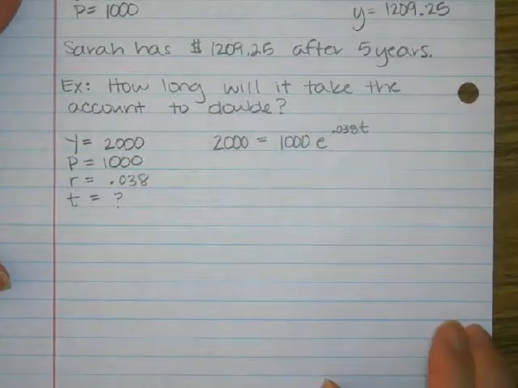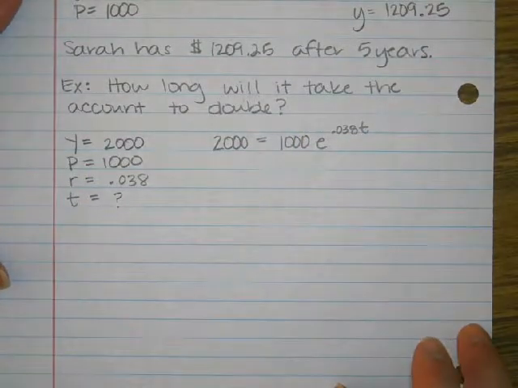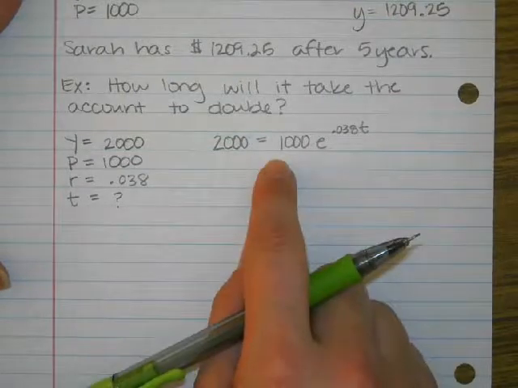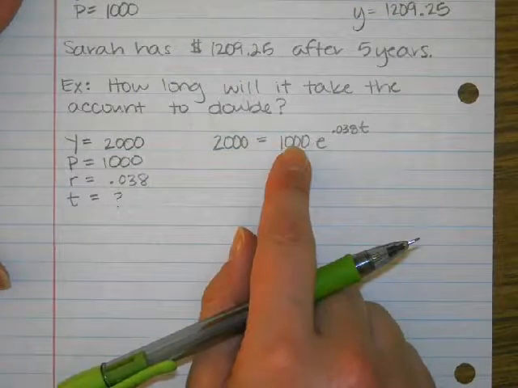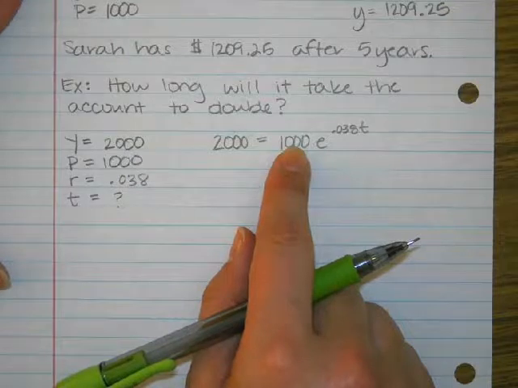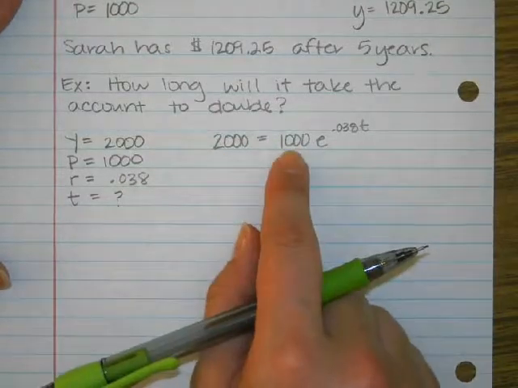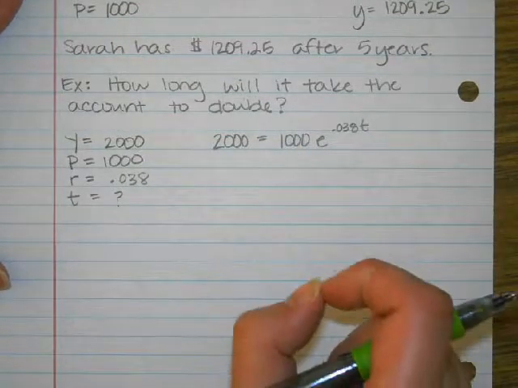Wait, why do we need the initial? If you're going to plug in 2,000, you have to plug in 1,000. If you know it's doubling, you could say 2 and 1 right here. That would be fine. I could just have the smaller numbers.